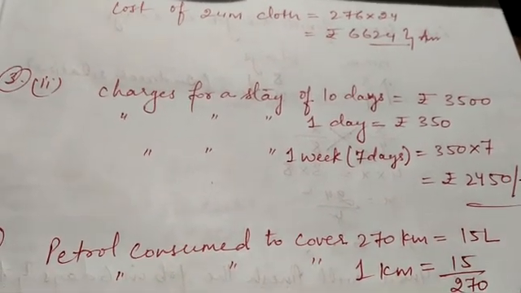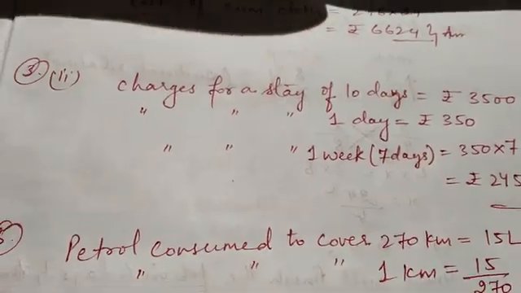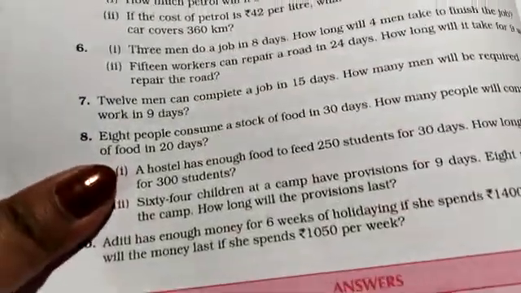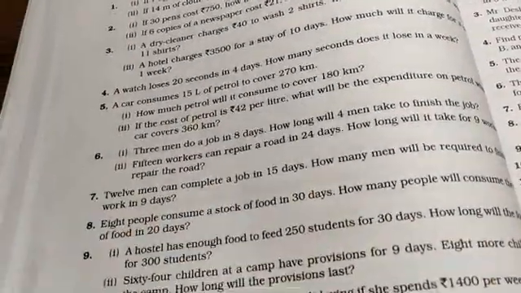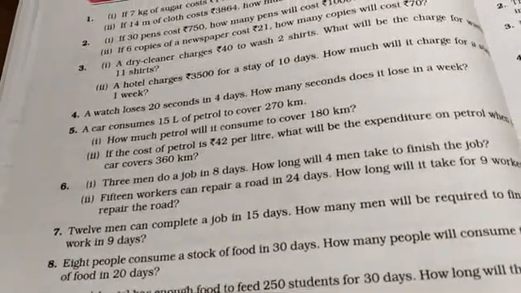I hope it is understood, class. So this is the method which you have to use in each and every question. So try question number 4 on your own. I'm moving on to the 5th question.